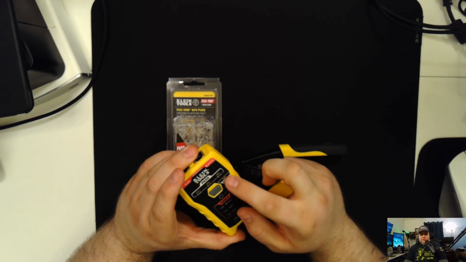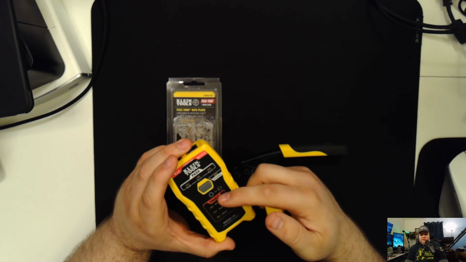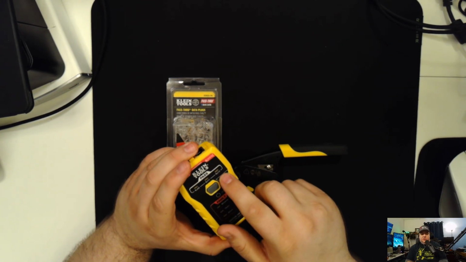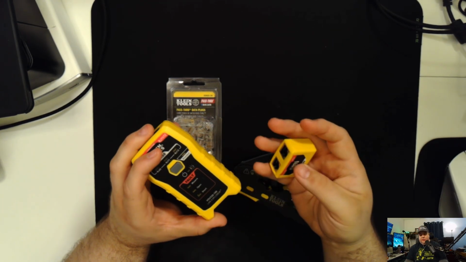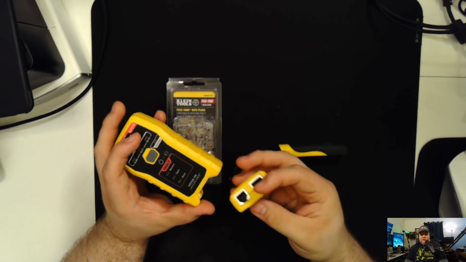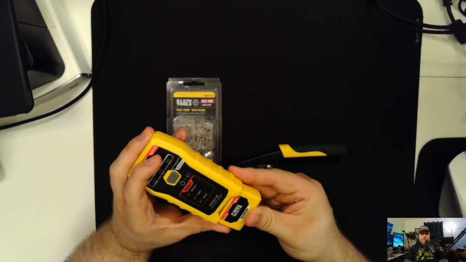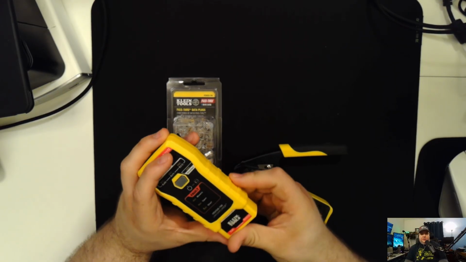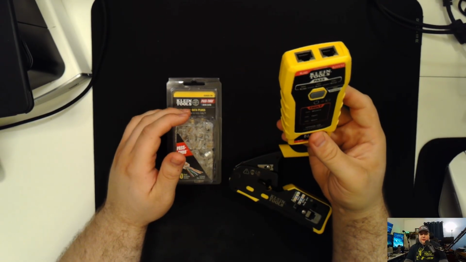If it's shielded, it will also tell me. If it passes, if it doesn't have any of these faults, then it will just show green here. So that's actually a really good thing to test and be able to say, hey, yeah, I've got a fault here, or I've got somewhere here that I need to fix. So having this in your bag is very good.